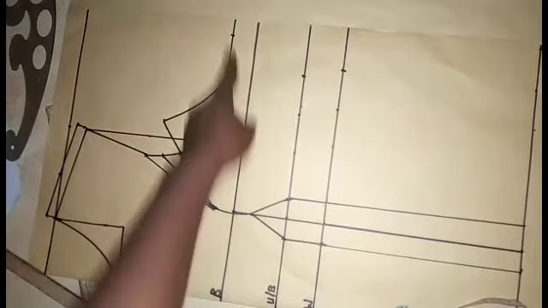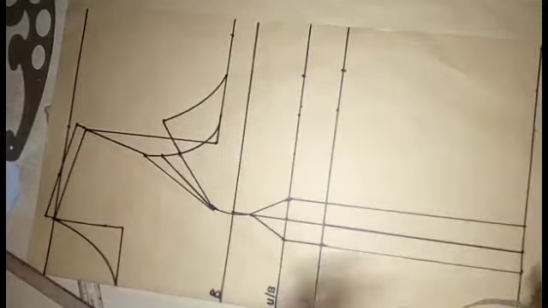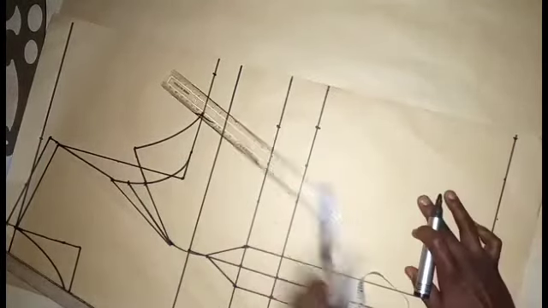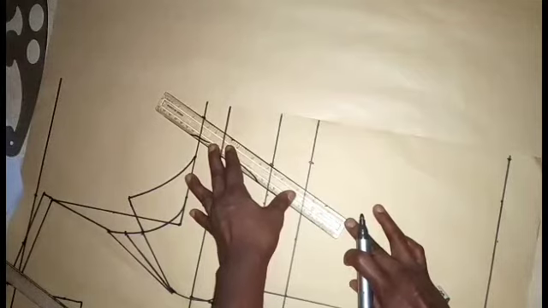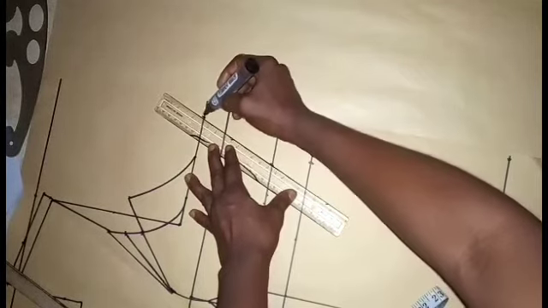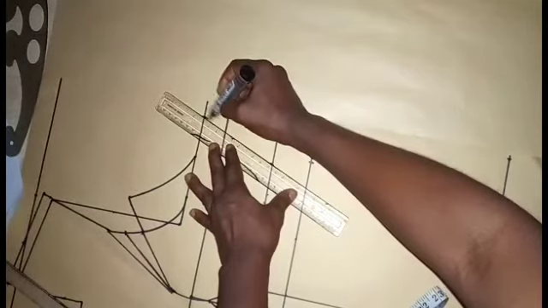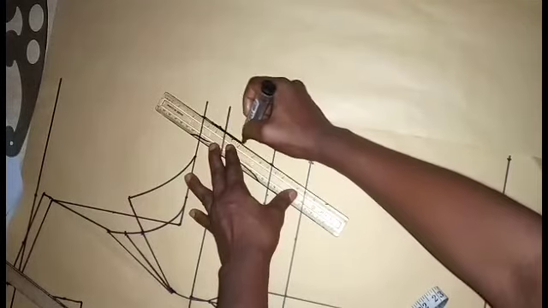So I will be connecting these points. You can use your ruler to connect, but make sure you have the points well connected. Like I said in my basic bodice tutorial, all body shapes are not the same. So all basic bodice patterns would not be the same.